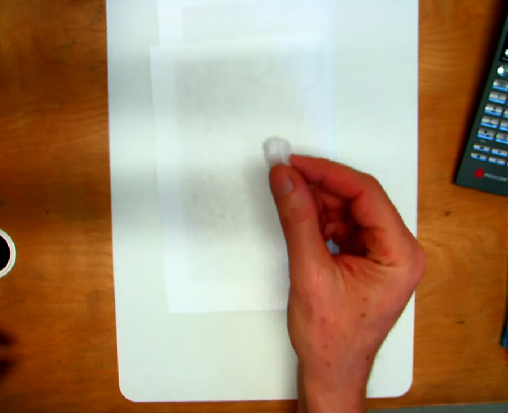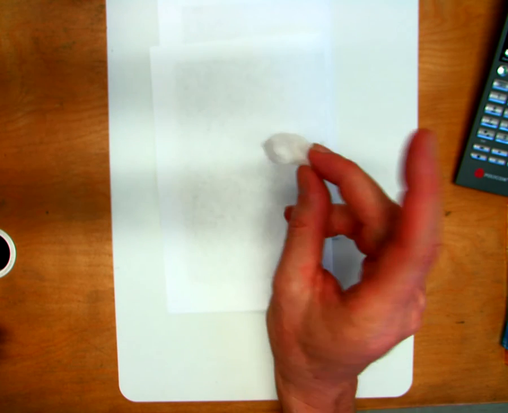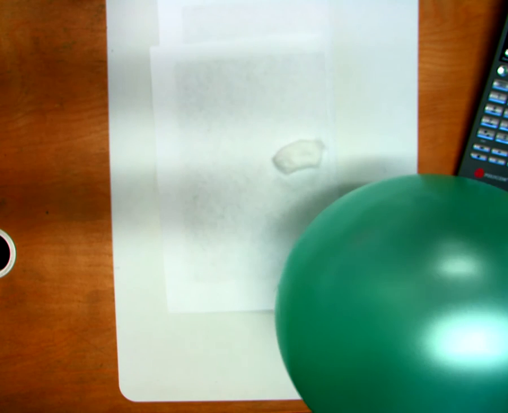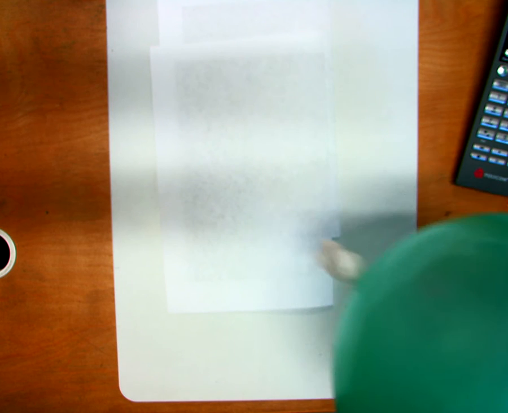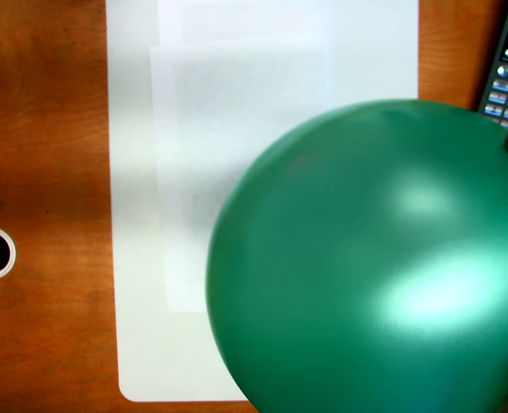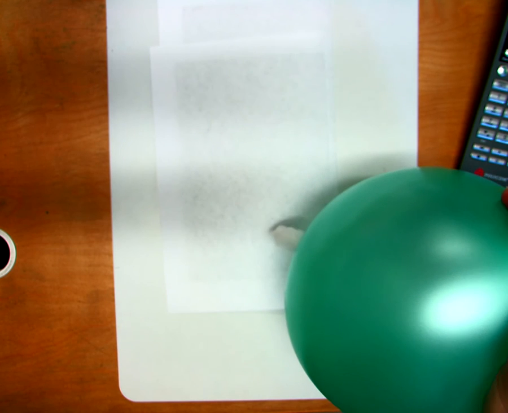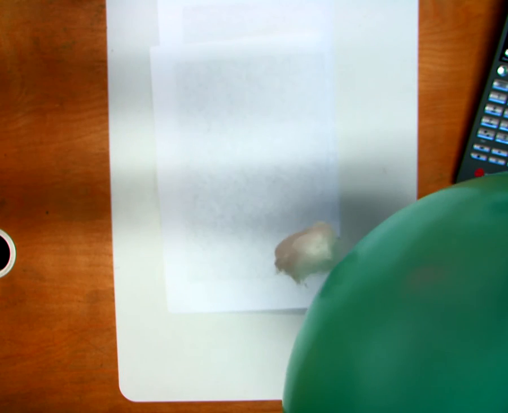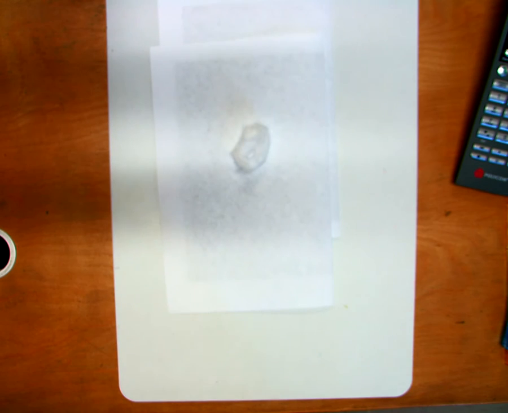Okay, we're going to start with a short demo here. What I've got here is just a piece of cotton. And what I'm going to do is I've got a balloon, and I'm going to put this balloon that I've rubbed against my hair onto it, and you should notice that it picked up this piece of cotton. Okay? And did so fairly easily.